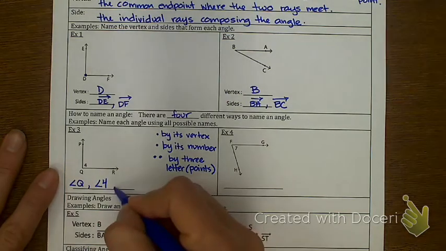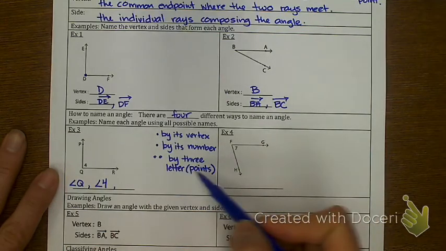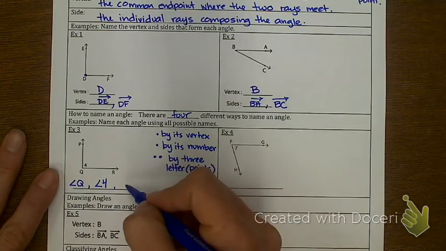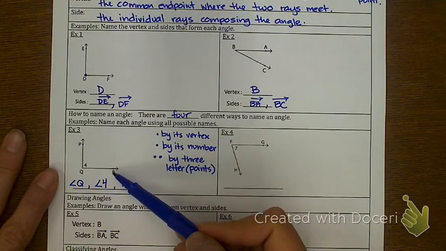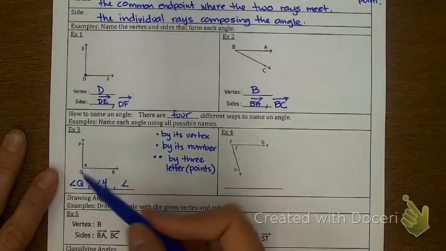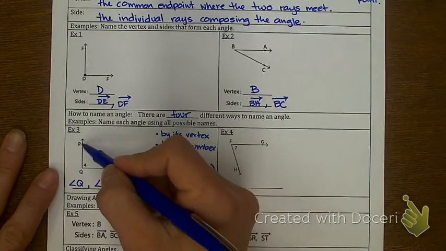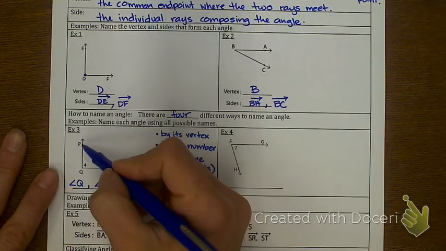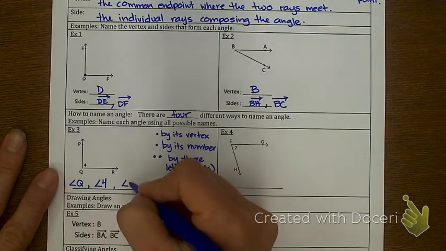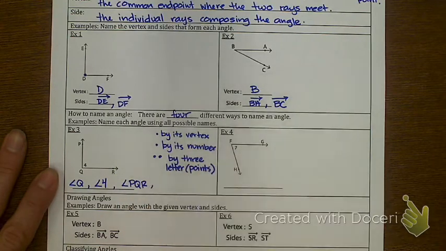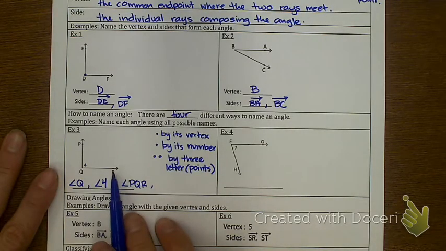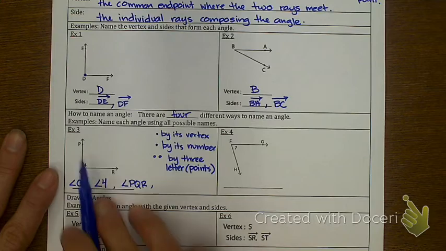Another way we can name the angle is by 3 of its points. When we are naming the angle by 3 of its points, we always go side, vertex, side. We never start in the middle. So this would be, for example, PQR. So we could call this angle PQR. And there's a 4th option. We can also start on the other side and call it angle RQP.